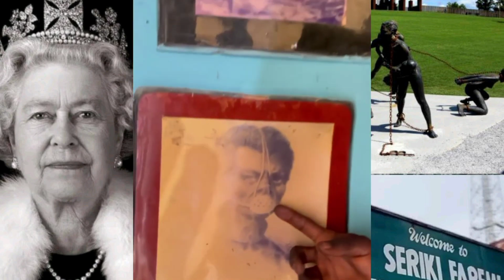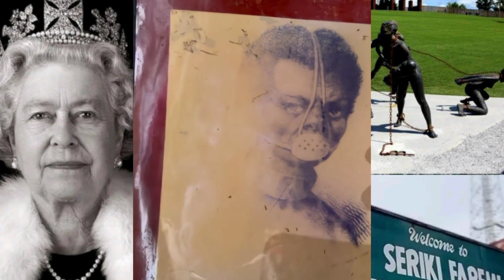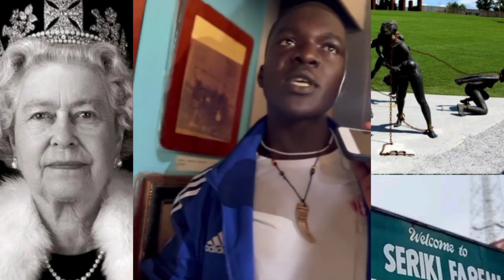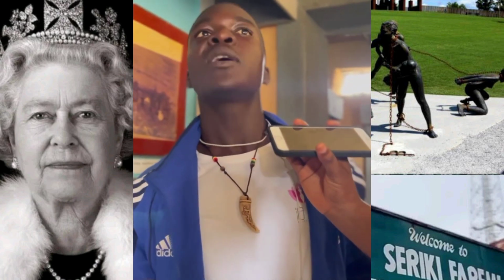This is what we call an iron muzzle. They used it to guard the mouths of slaves while working on the farm, so they would not eat from the farm produce. They planted sugarcane. We derive glucose from sugarcane. Glucose gives you instant energy, and the white men believed that if these slaves ate the sugarcane, they would have strength to fight back.